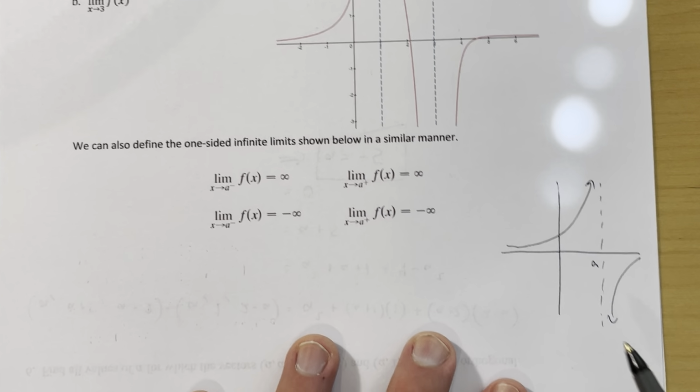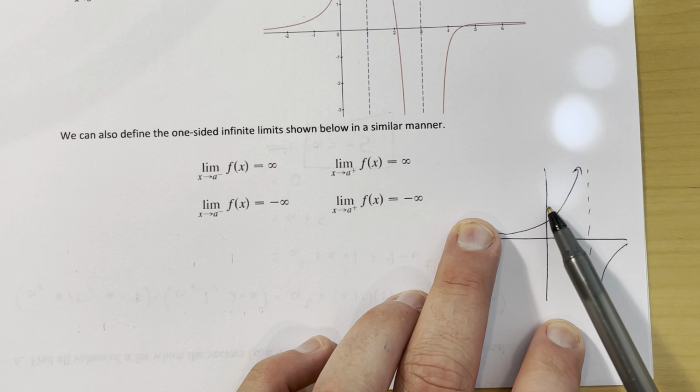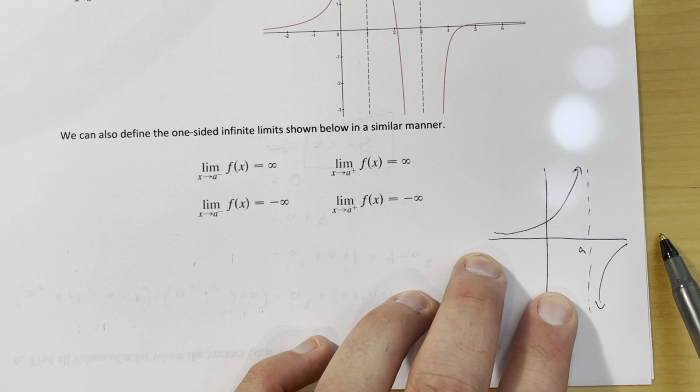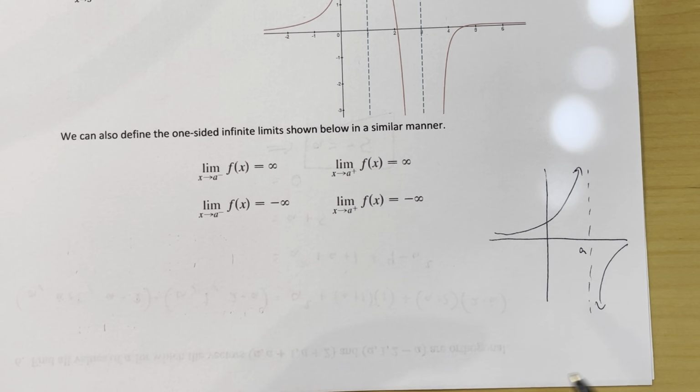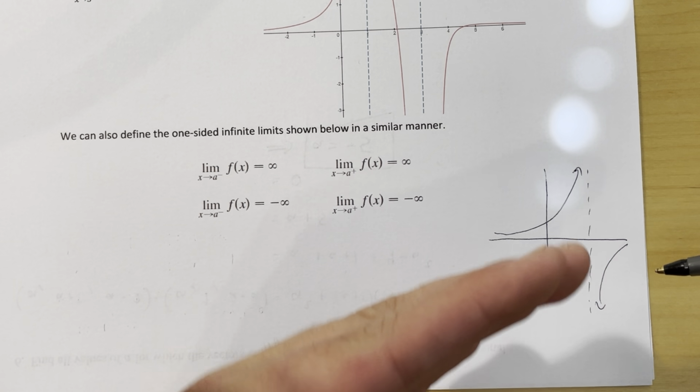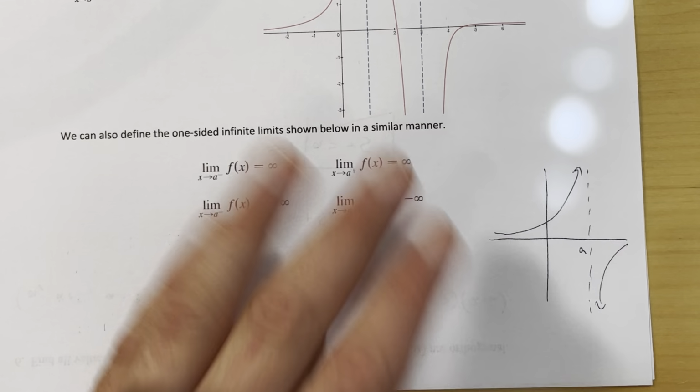I just realized that's off screen. As we approach from the left, we're going towards infinity. As we approach from the right, we're going towards negative infinity. So sometimes we need to have those one-sided limits if our asymptote is doing something different depending on the direction that we're approaching it. Okay?